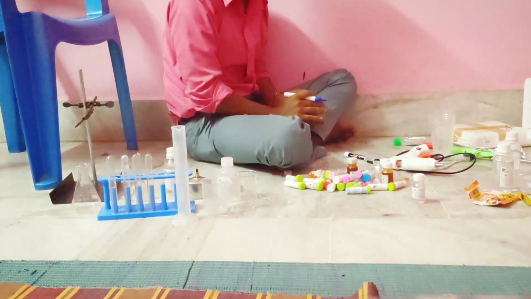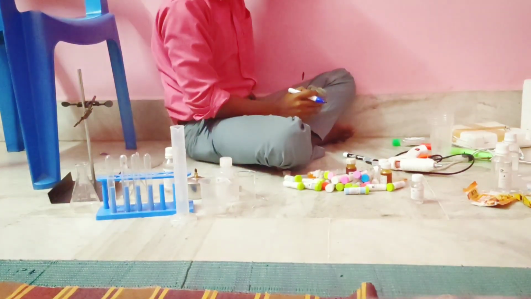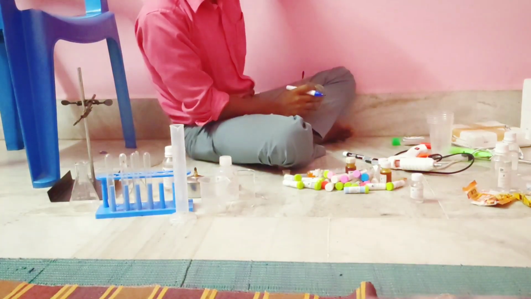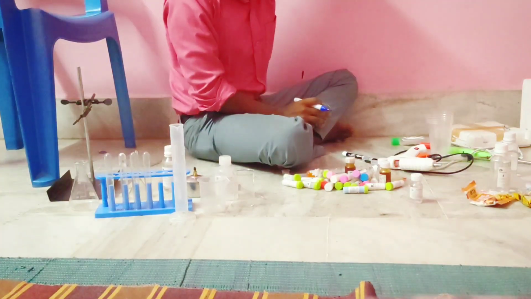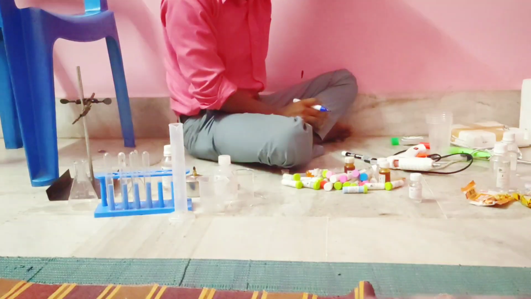This is neutralization. The solution will be neutral. Before it was acidic or basic, but after getting the product, the solution will be neutral. And that's why we are getting salt as a byproduct. Are you getting my point?